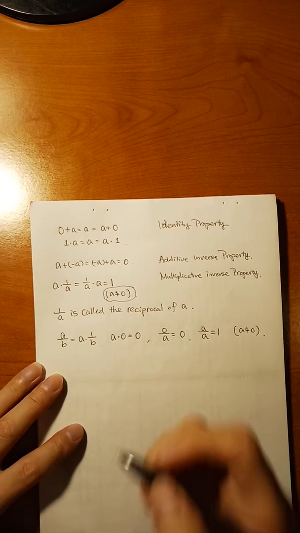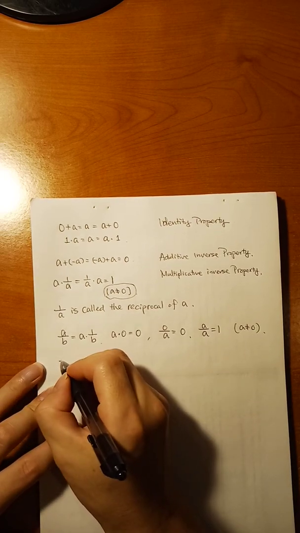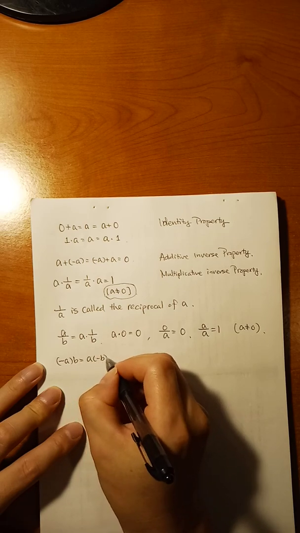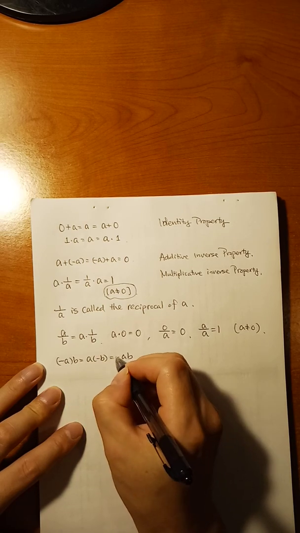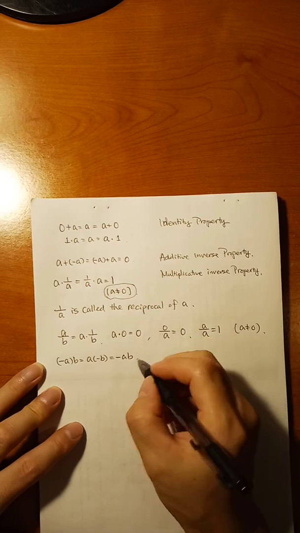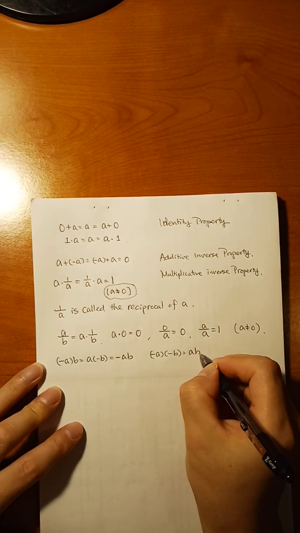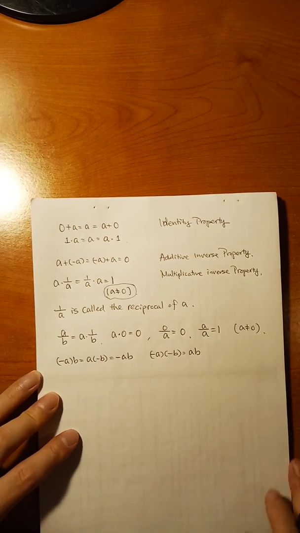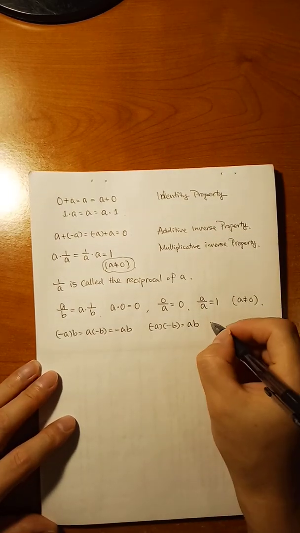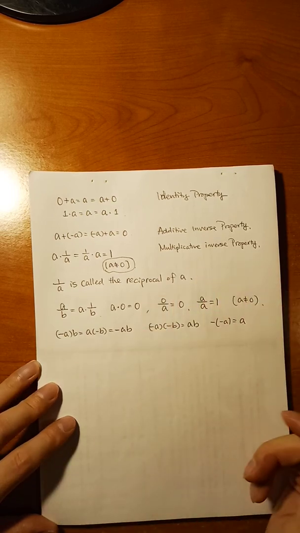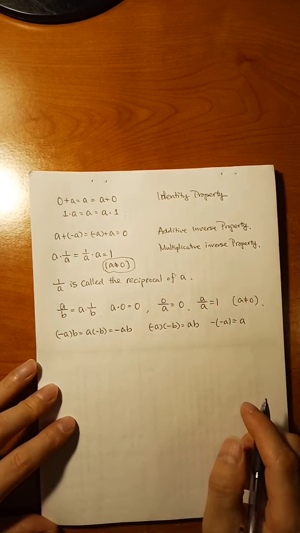And if you have a negative sign, negative A times B is A times negative B is negative of A times B. And if you have two negative signs, negative A times negative B is equal to A times B, because two negative signs cancel. The negative of a negative is like a mirror: twice the image, you get itself back.